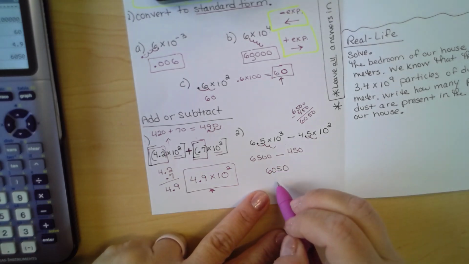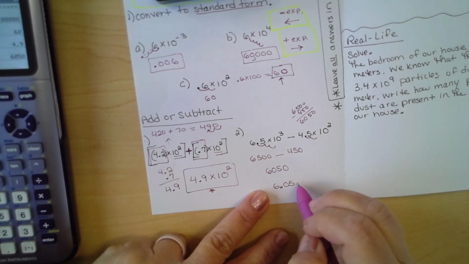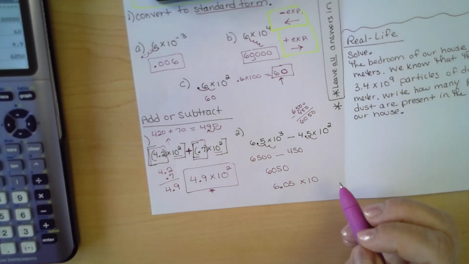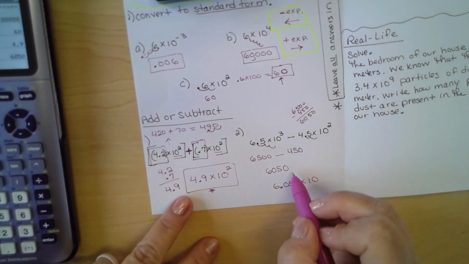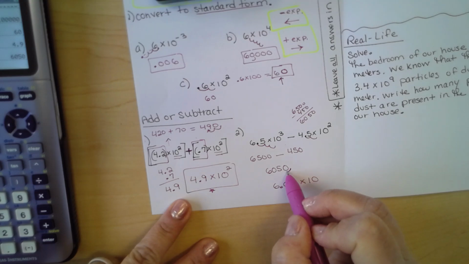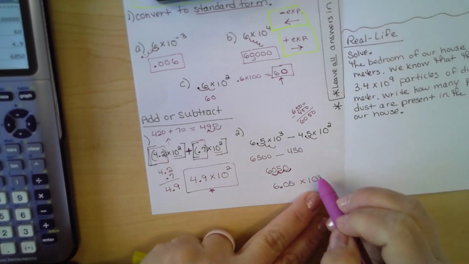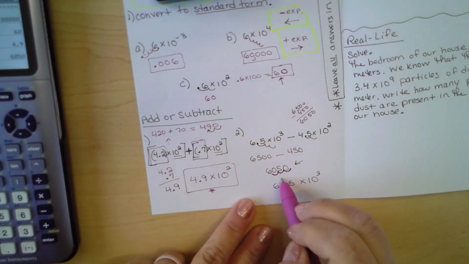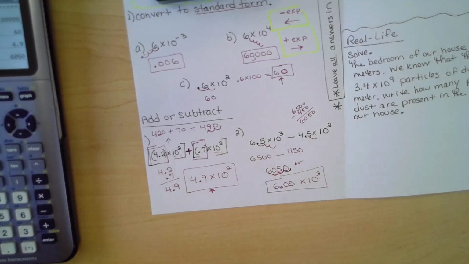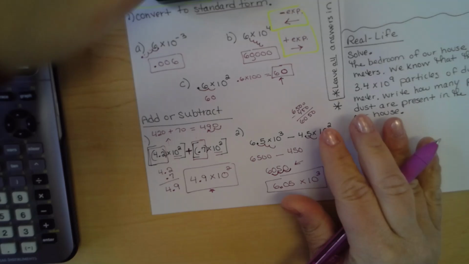So now I need to change it to scientific notation. I need to make it a number between 1 and 10. So I'm going to move my decimal over between the 6 and the 0. 1, 2, 3. And since it's a large number, that's my answer. Okay? All right, moving on.